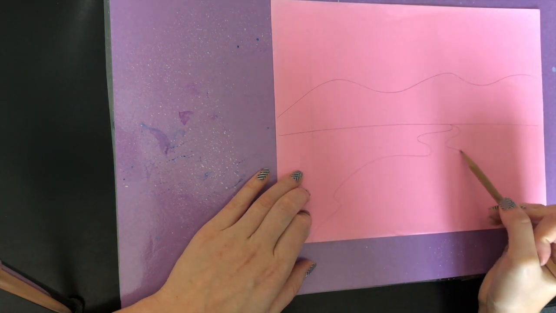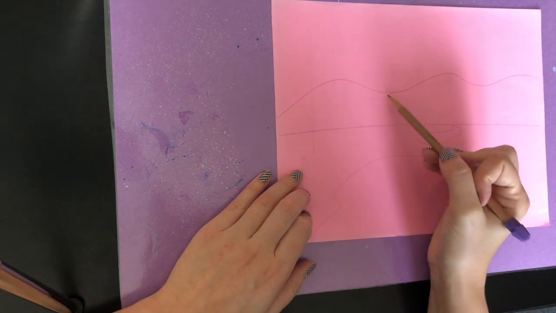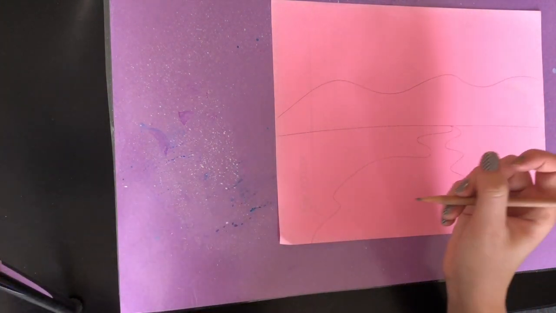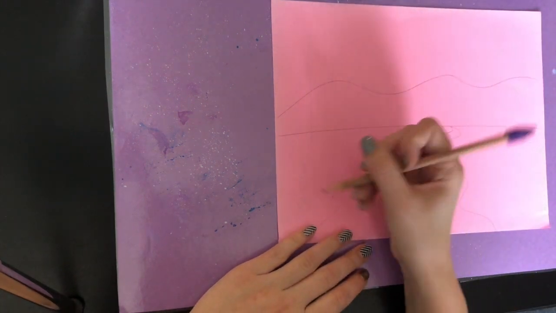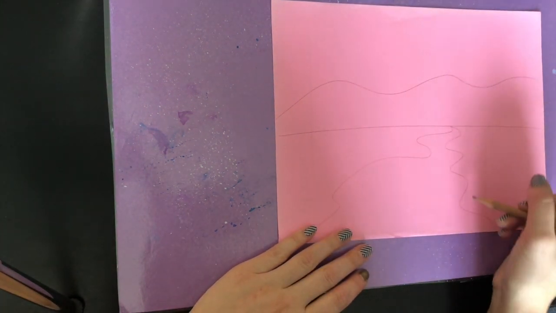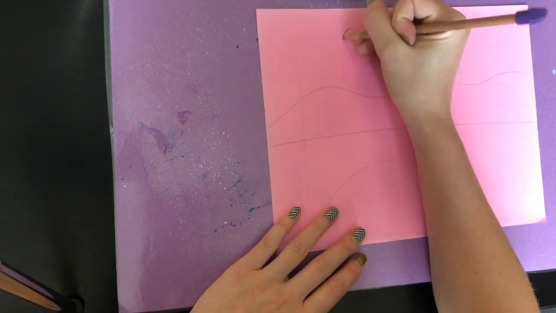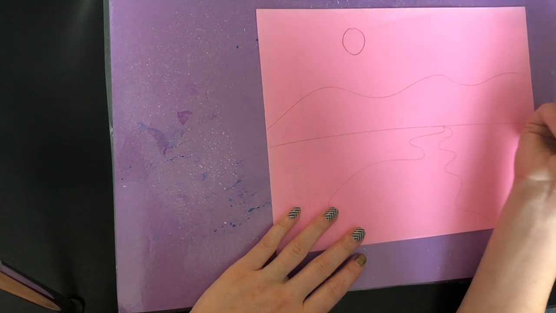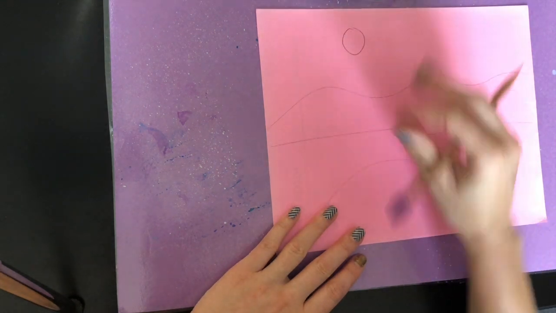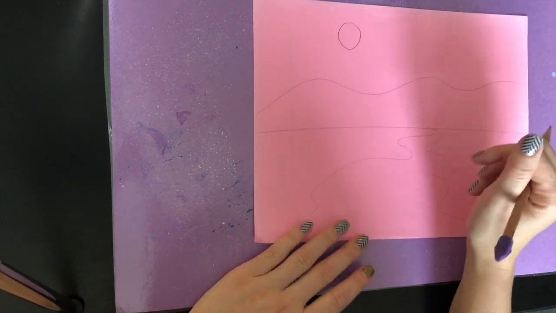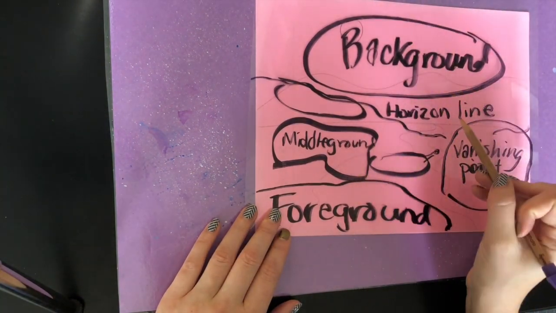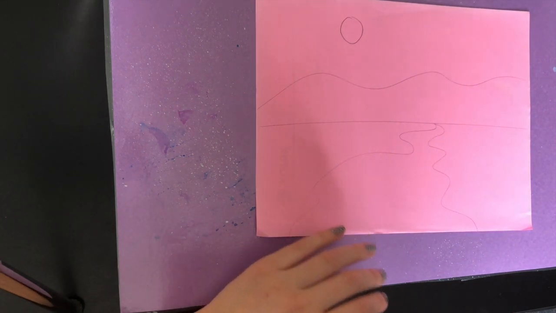You must have a background, a middle ground, and a foreground. So I'm going to add, maybe I'll add some trees in here, and maybe I'll have some bushes, maybe I'll add a sun. It is up to you what you're going to add into here to make your landscape have all of those things I just talked about. So it needs to have background, middle ground, horizon line, foreground, vanishing point. It needs to have all of those.